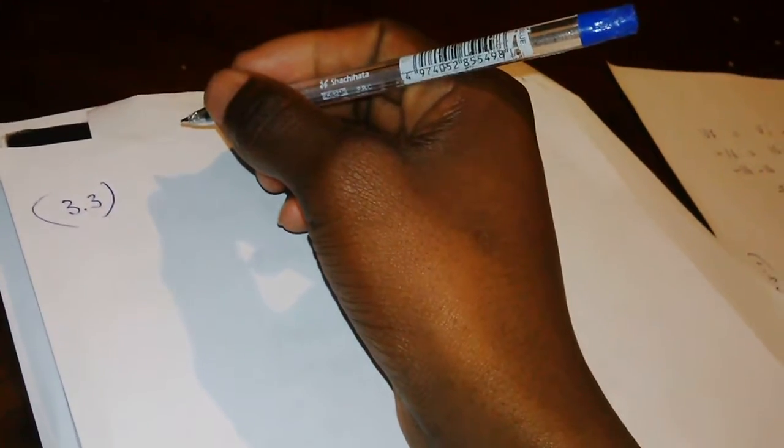3.3, right? It says calculate how high above the ground ball A will be at the instant the two balls pass each other. Remember, they're asking you about the position of ball A. But the position of ball A will be the same as the position of ball B, because they will be passing each other.